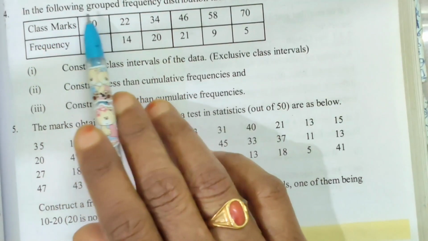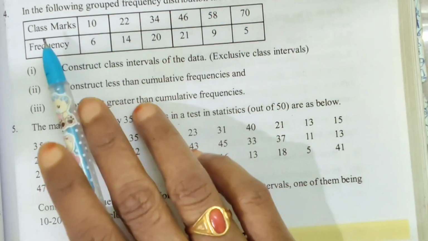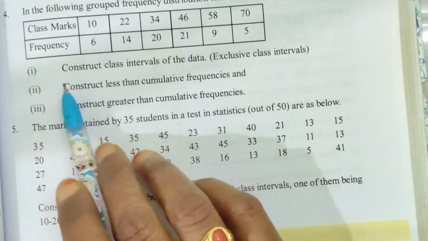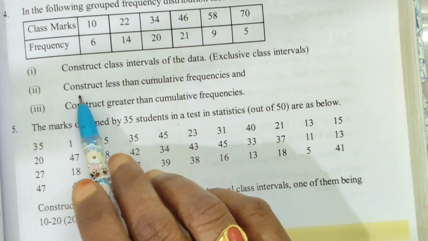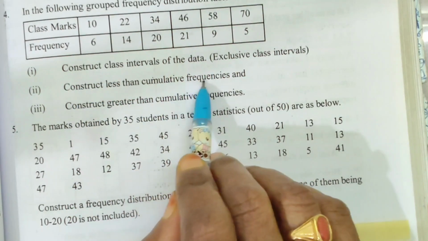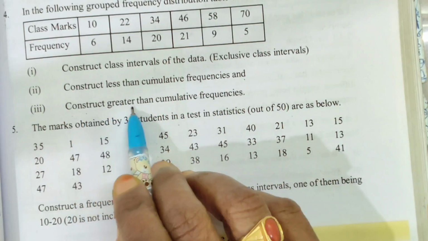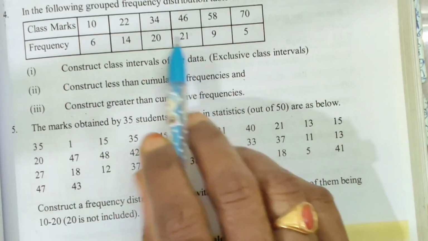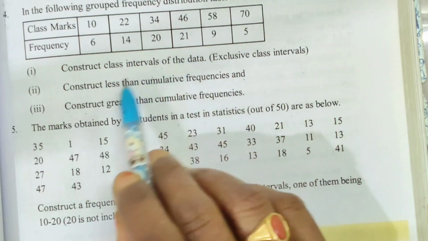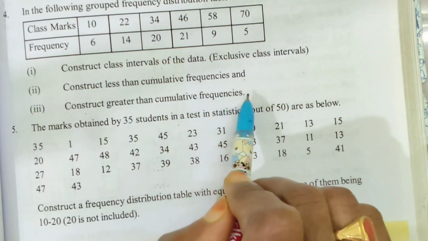Next, fourth question. In the following grouped frequency distribution table, class marks are given. Here class marks and frequency are given. First question, construct class intervals of the data. Second question, construct the less than cumulative frequency. And third, construct the greater than cumulative frequency. First, we write the class intervals. After that, we write the less than cumulative frequency and greater than cumulative frequency.